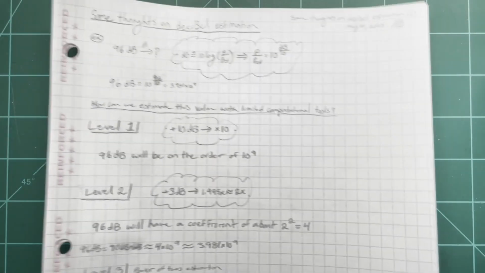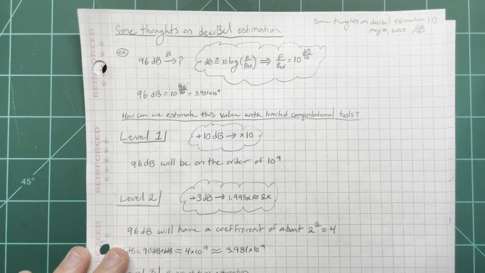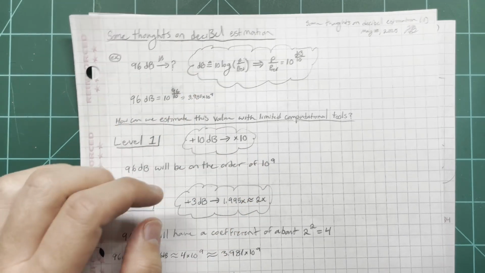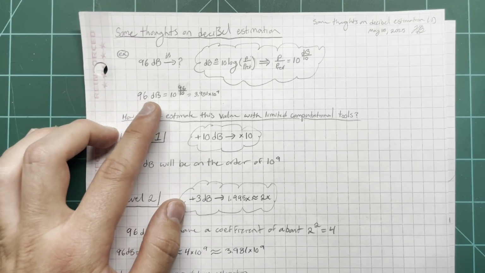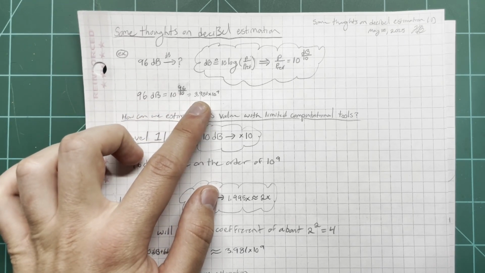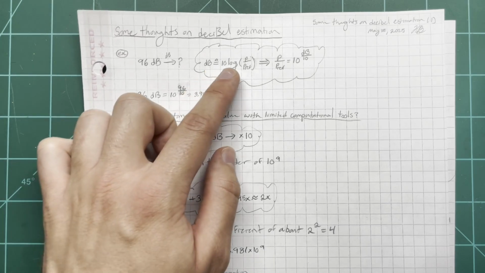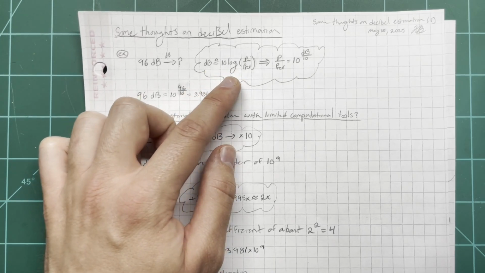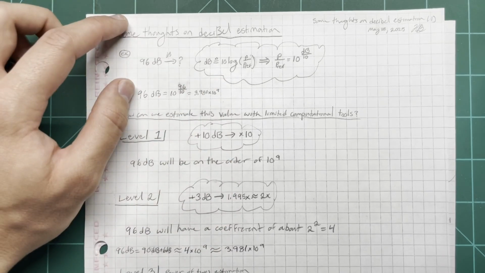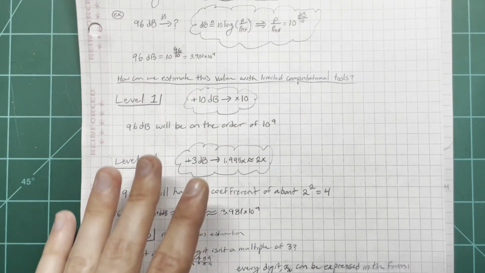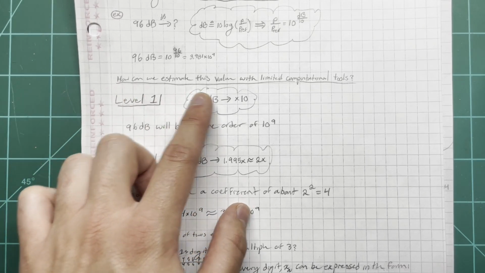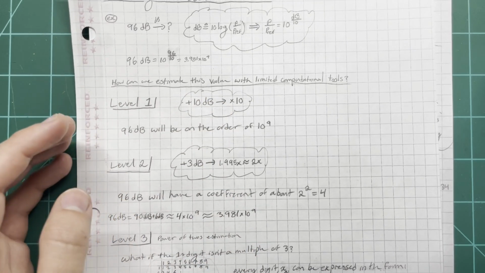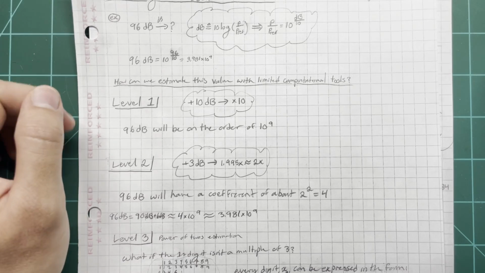Sorry about that. I'm here to talk about bells, decibels. So, when we're given a value of decibels, we need to find out a certain proportion to it. Normally it takes a pretty complicated calculation that you can't really do in your head. So, what I wanted to think of is, how can we best estimate this value without a scientific calculator?